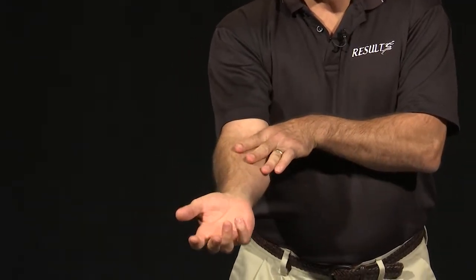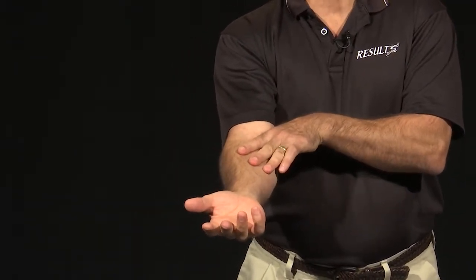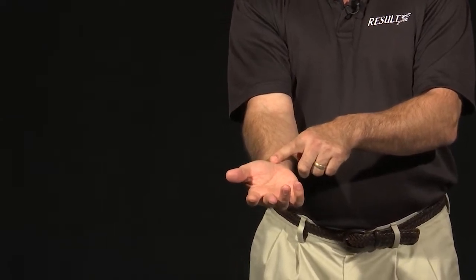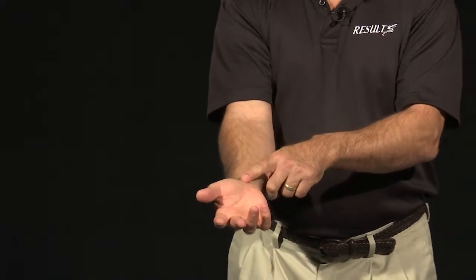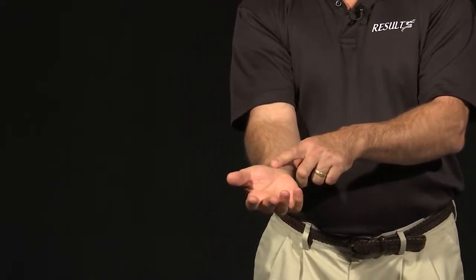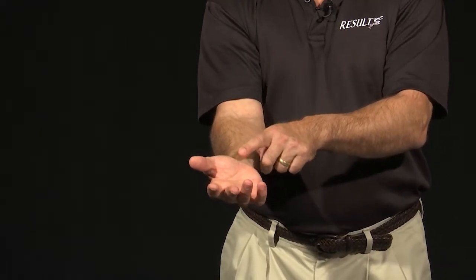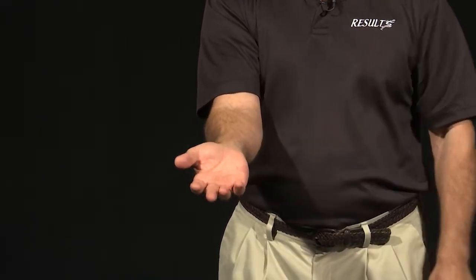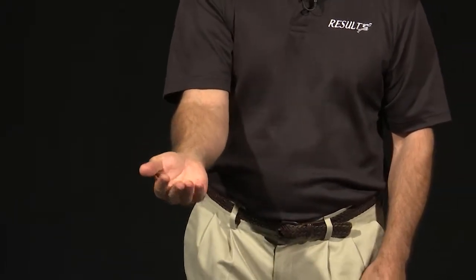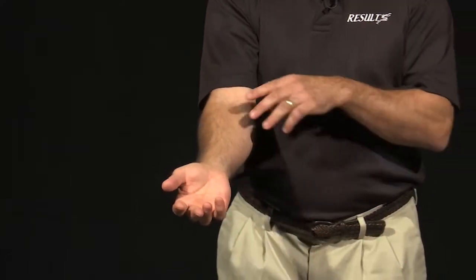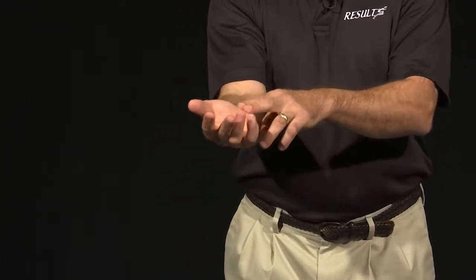Then the middle finger is represented by the flexor carpi radialis, and its tendon is just lateral to the palmaris longus. It's going to receive C6, C7, primarily C7 nerve fibers. It's going to come down and insert into the base of the 2nd and 3rd metacarpals, crosses the wrist anteriorly and laterally, so it flexes and radially deviates the wrist. Flexion and radial deviation. So that's the flexor carpi radialis.